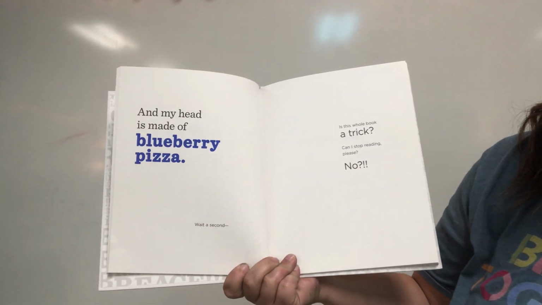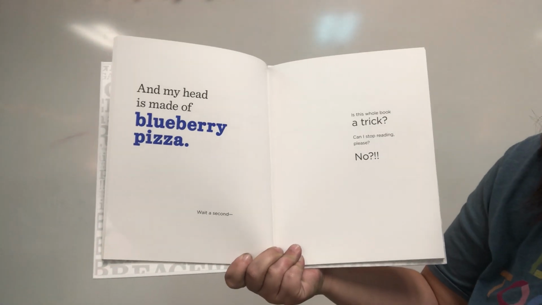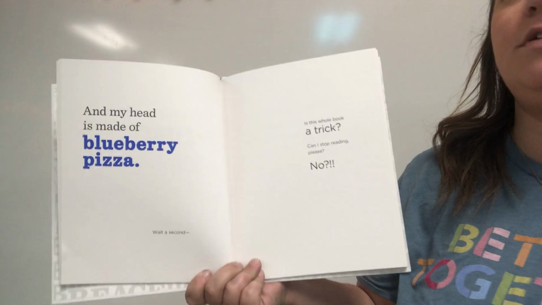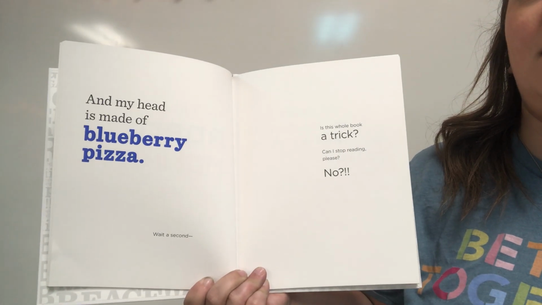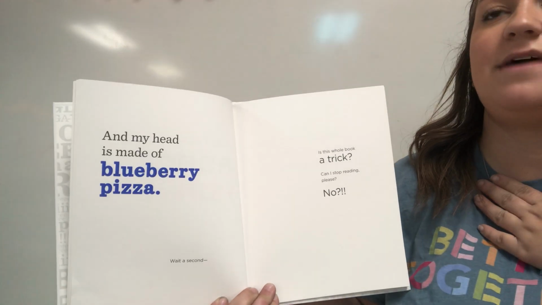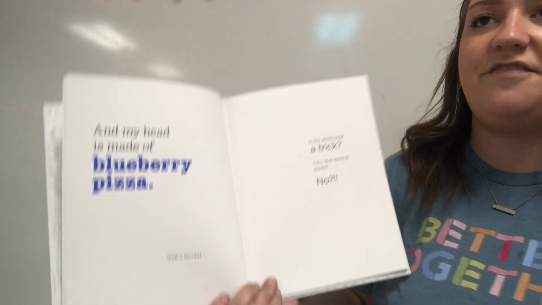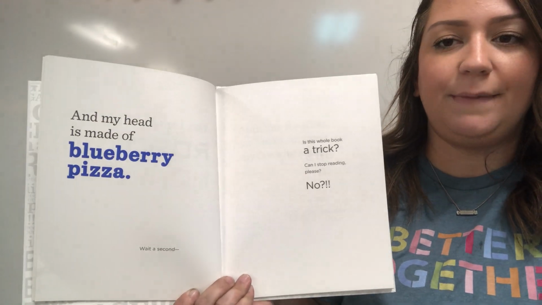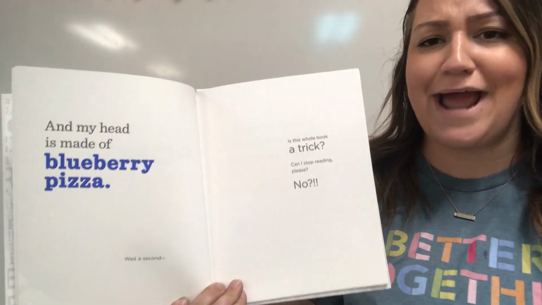And my head is made of blueberry pizza. Wait a second. So now I'm a robot monkey with a blueberry pizza head. Oh my goodness, that is the craziest image in my mind. So I'm picturing myself as a monkey, but a robot, so I'm kind of boxy and maybe made of metal, and then I have a blueberry pizza head. That is crazy!